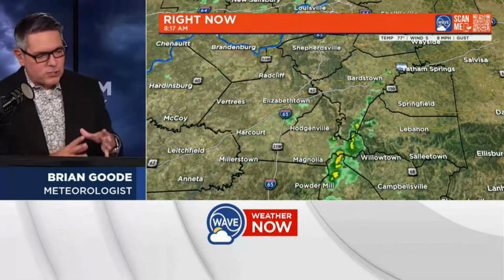So even though these are small, you're going to get a little bit of lightning. These are not severe that are moving through, though, and these will not be severe for the next few hours. These are just heavy rainmakers we're talking about, and you certainly see a little more of a concentration of that.